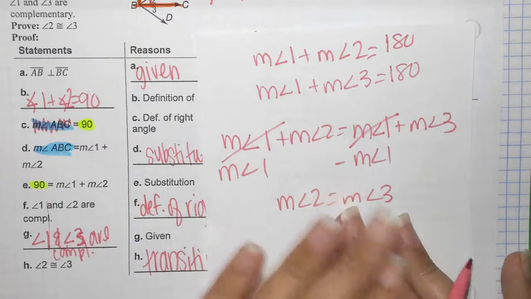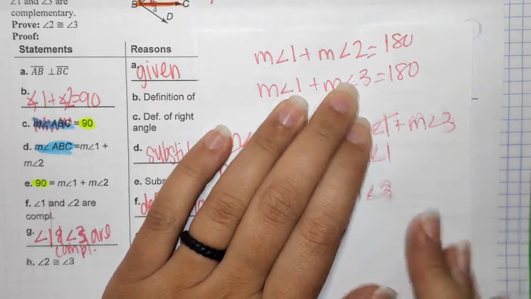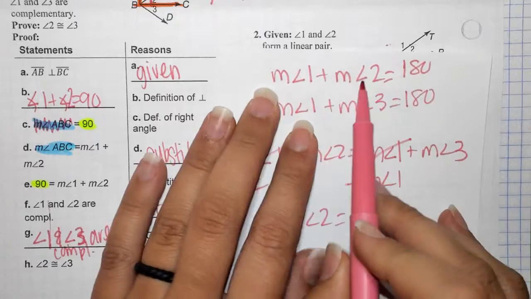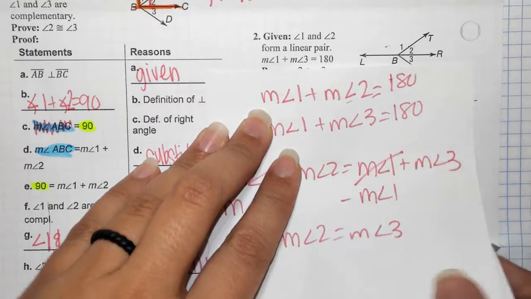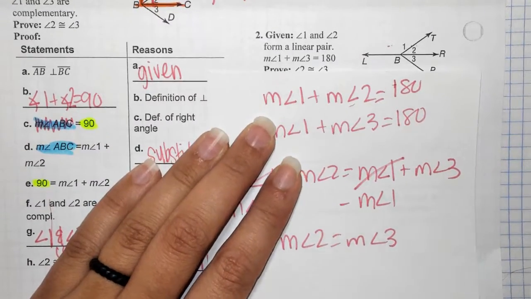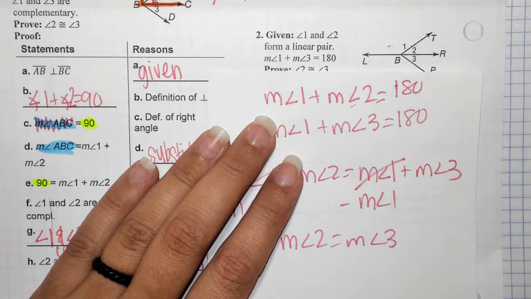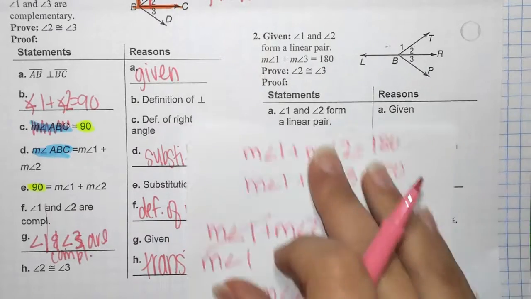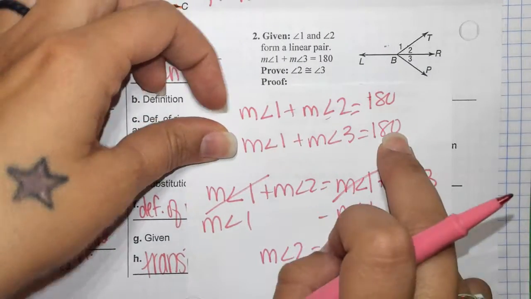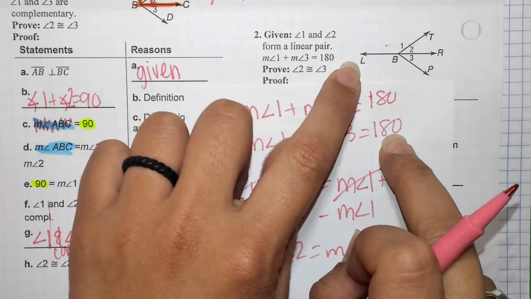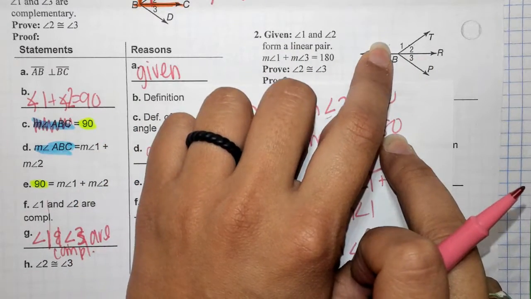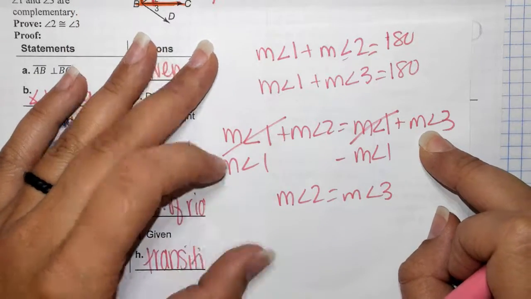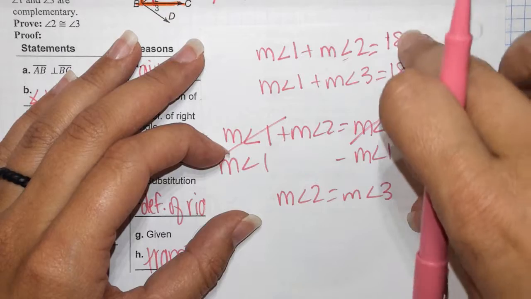Now, all we're going to do is add some words to it. Tell me, why do you know that angle 1 plus angle 2 gives us 180? Because they form a line. So that's the definition of what? Linear pair. Okay? Now, we also know that these two equal 180 because it told us that. Those aren't a linear pair, but it told us that. And then what did we do from here? We set them equal to each other. We substituted because we know they equal the same thing.